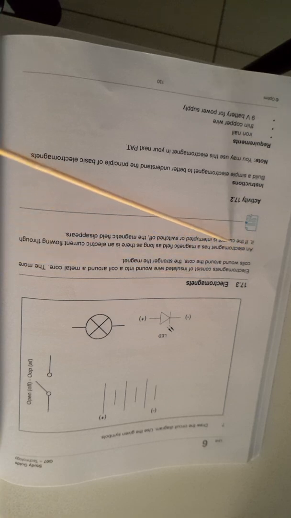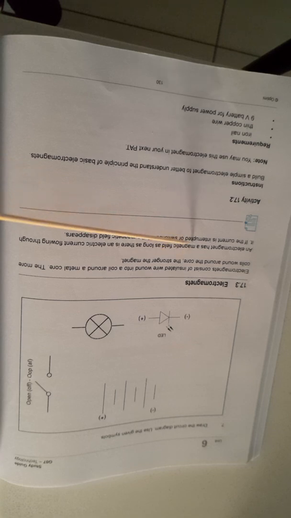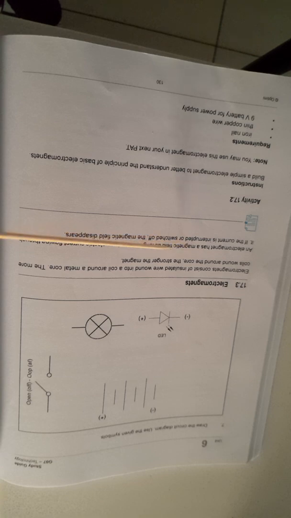Okay. So we see the example of the electromagnet in page 131. An electromagnet has a magnetic field. You remember when we were doing magnetism, we learned about the magnetic field that flows from the north to the south of a magnet.